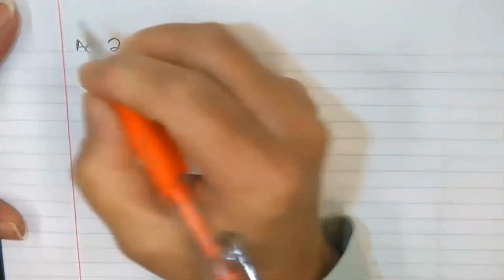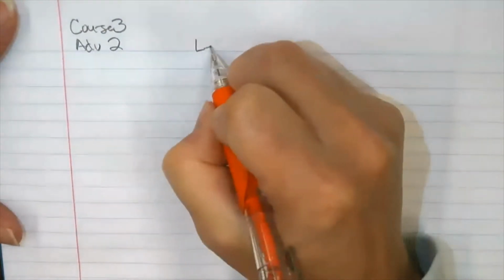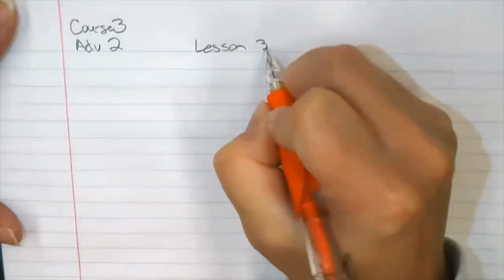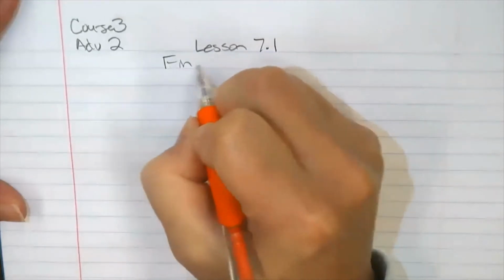Okay, if you are 7 Excel, we are working from the Advanced 2 textbook. If you are Math 8, we are working from the Course 3 textbook. We are doing lesson 7.1, finding square roots.